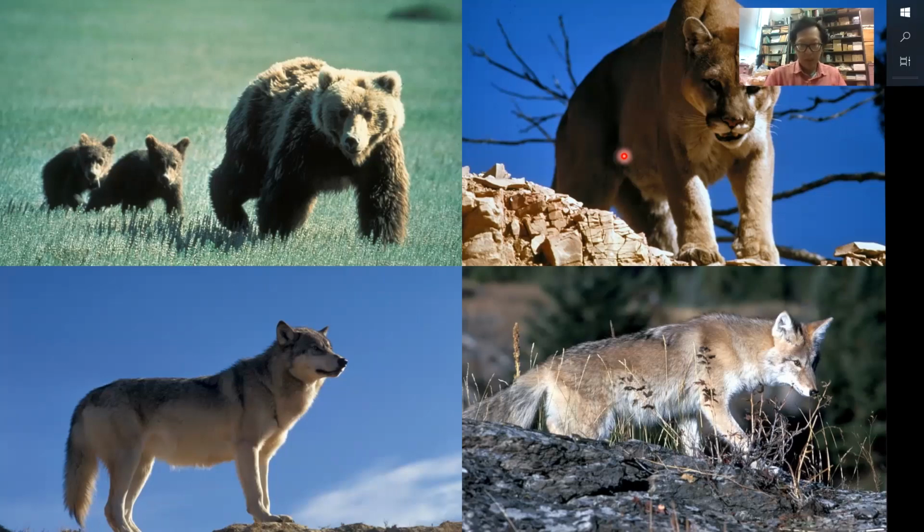So I'm just going to give you a quick tour of some of the animals there. Yellowstone National Park is probably the best to see mammals. And then after Yellowstone National Park, I'd say Glacier National Park, maybe the Rocky Mountains would be the next really exciting places to go if you want to really see mammals.